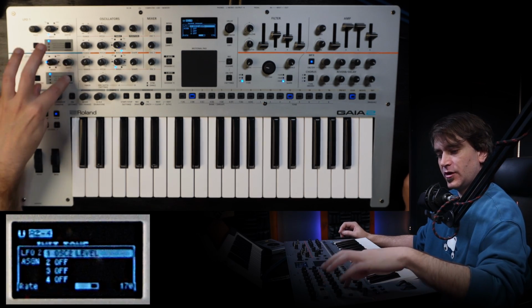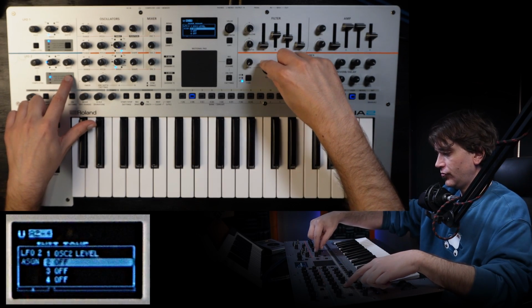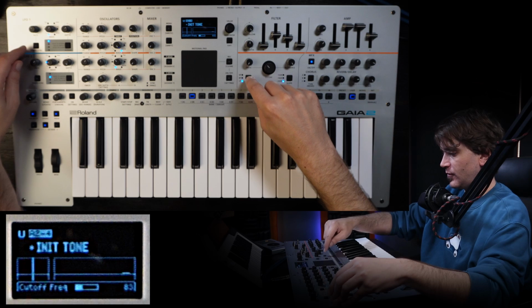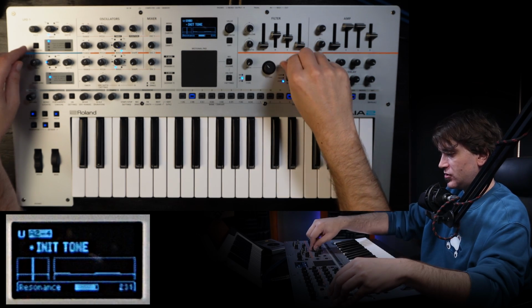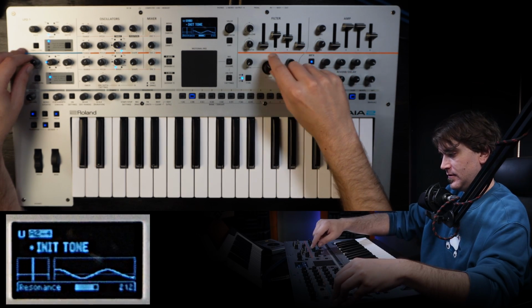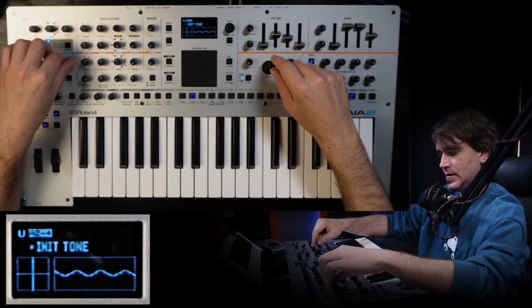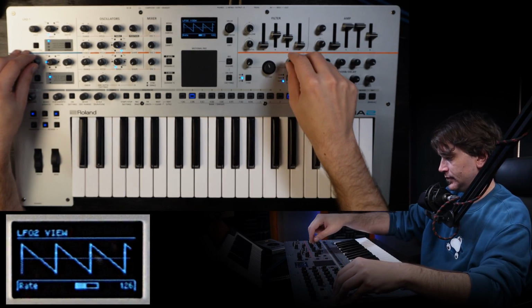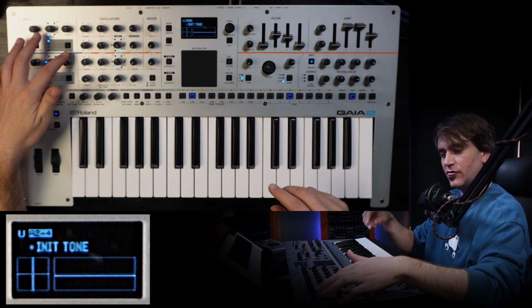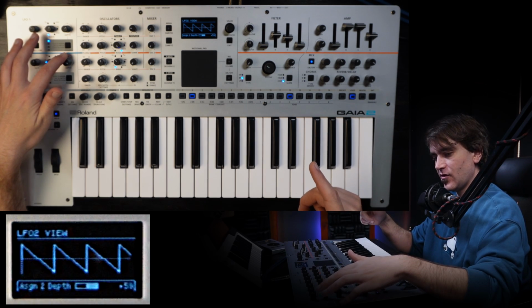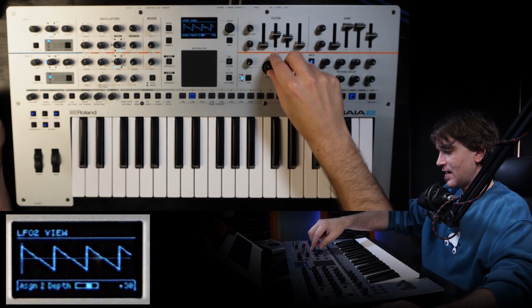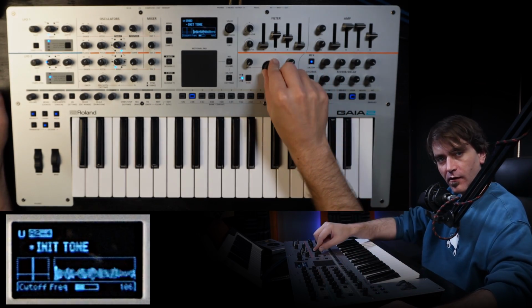Okay, so what we also want to do is assign number 2 to the cutoff. We can turn this down. We actually want to set this to band pass mode and turn the resonance up. And that's going to give us this kind of zappy sound. With this cutoff, I don't like to turn the depth all the way on the modulation. Let's go about halfway. And what that does is it now gives us a little bit of play on the cutoff.